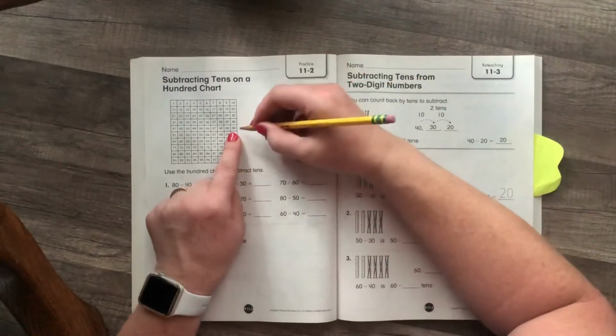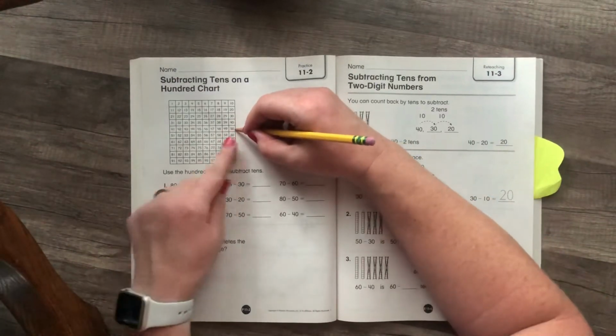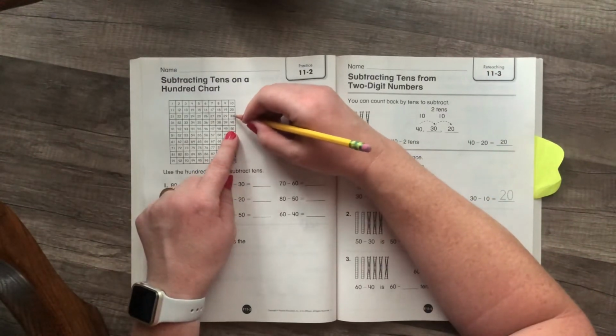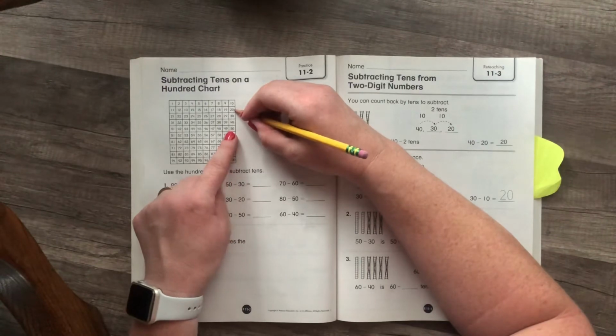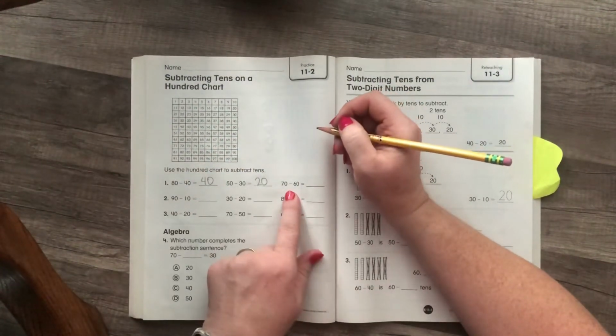50 minus 30. Start at 50 and then we're going to subtract 30. So let's count by tens. 10, 20, 30. What number did I stop at? 20. Great job. Then we have 70 minus 60.